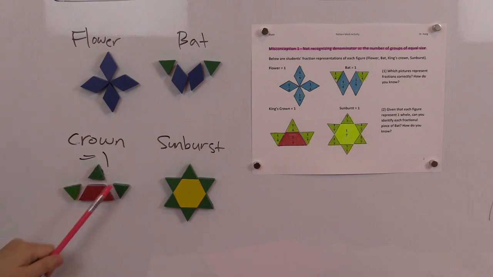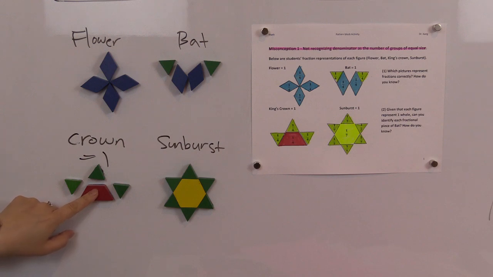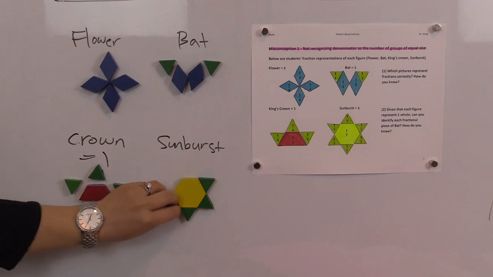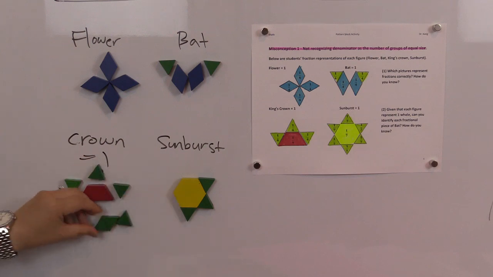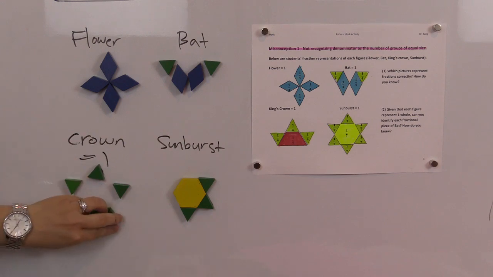It is going to be 1/6. How do you know? This one, the trapezoid, is the same as 3 of the triangles, right? So 1, 2, 3 of the triangles. 1, 2, 3 of the triangles. So basically, I can replace this one with 3 triangles. I'm going to borrow this here. They're the same in size, right? Do you see here? They're the same, right? So I can replace it with this one in here.